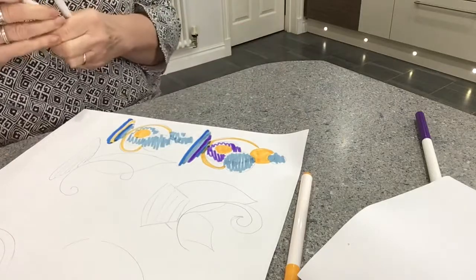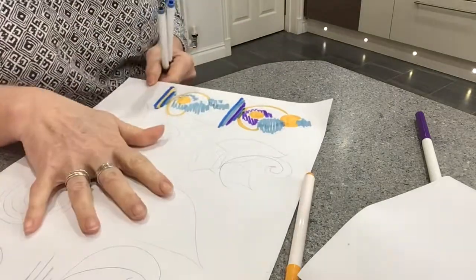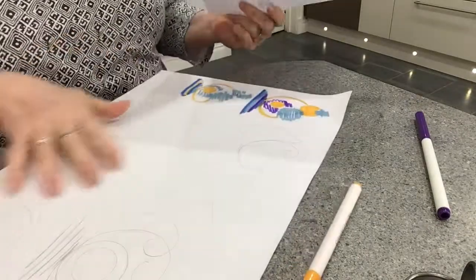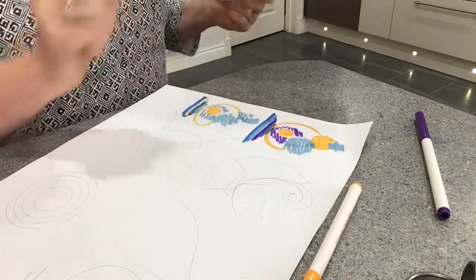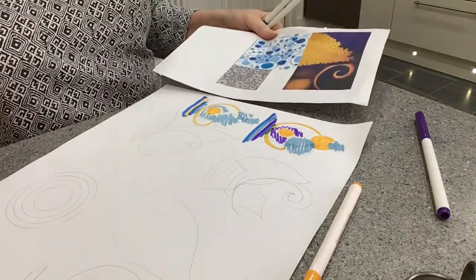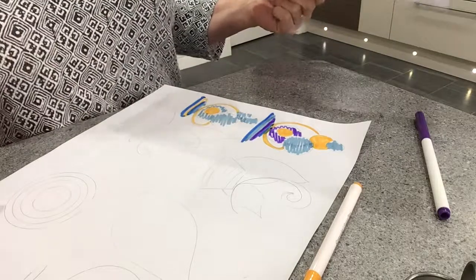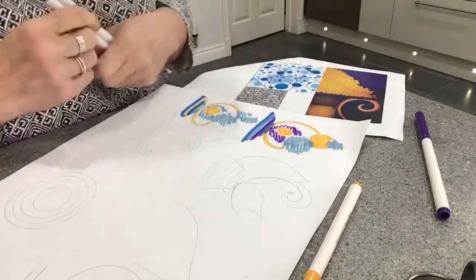Okay, and so on. So I've got my rough sketches. First of all, I've got my research. I've got my rough sketches, very rough, experimenting with colours, so I know exactly what I'm doing. I think I'm going for this one actually. I quite like that one. And then I need to do my drawing.